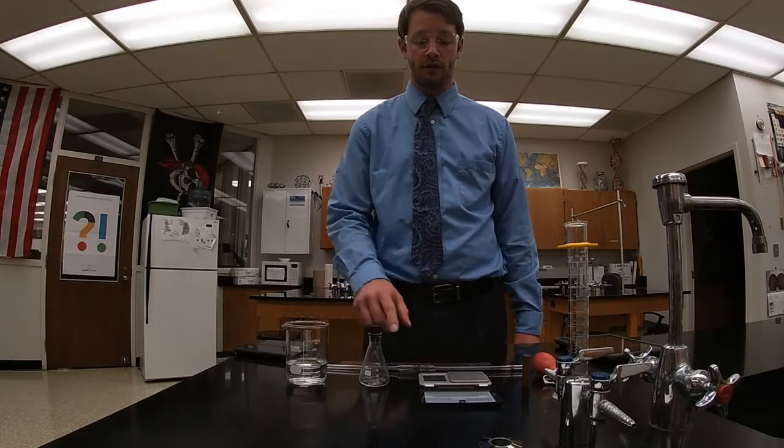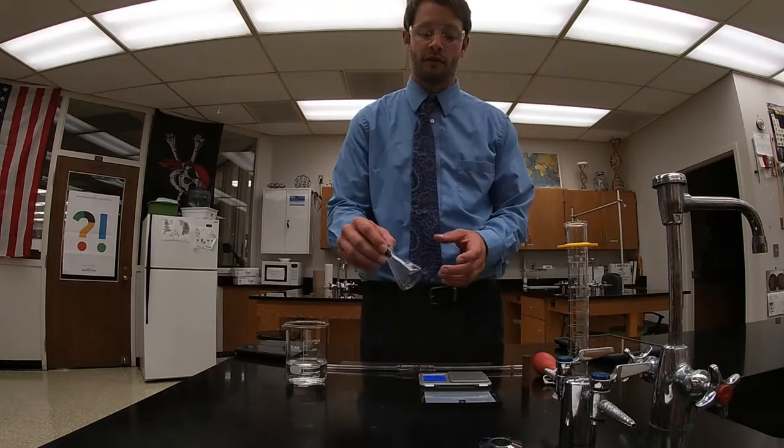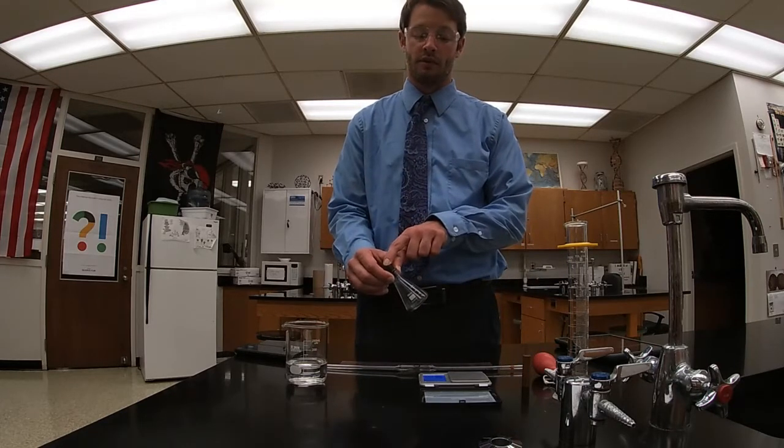For part one, you're supposed to take the balance and take the mass of your 50 milliliter Erlenmeyer flask with the stopper on it.